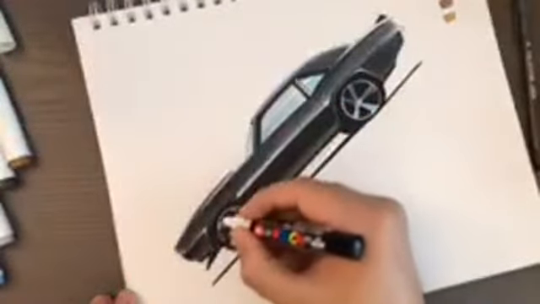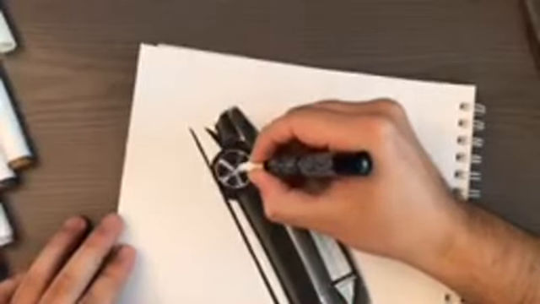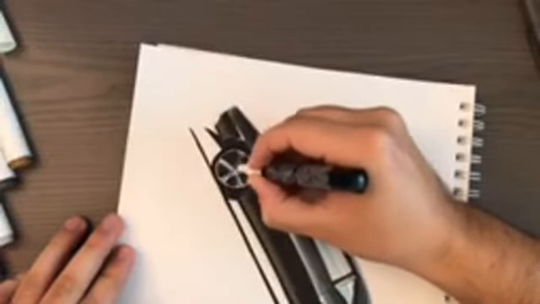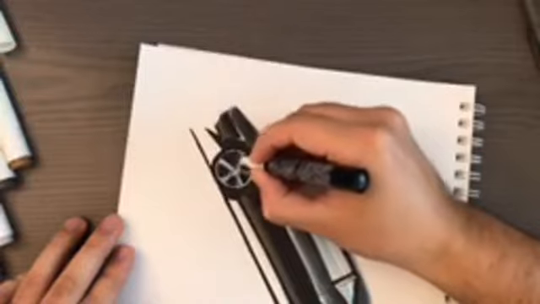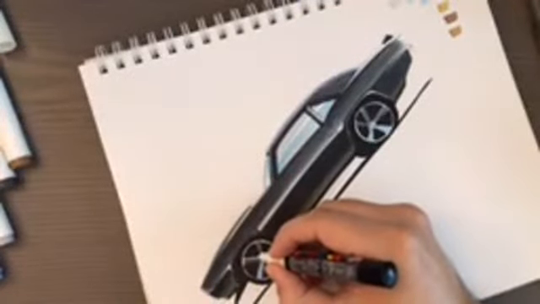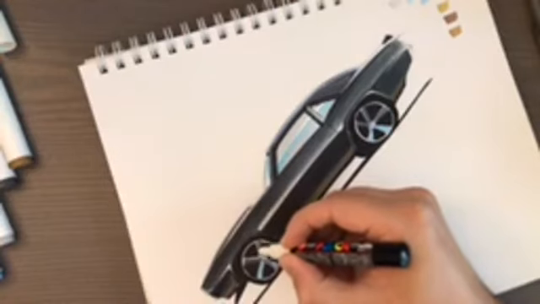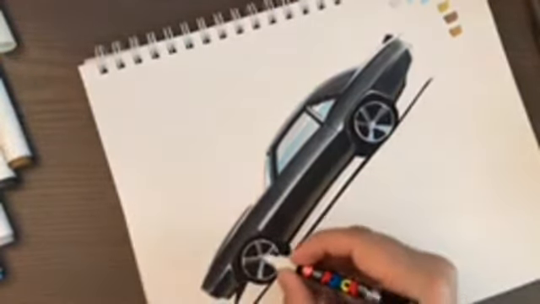And also, of course, we have the rims. The rims are chrome, meaning that they're gonna have a lot of burn points and highlights on here. So think about what surfaces are facing up, and you use that as a guide to add the highlights.